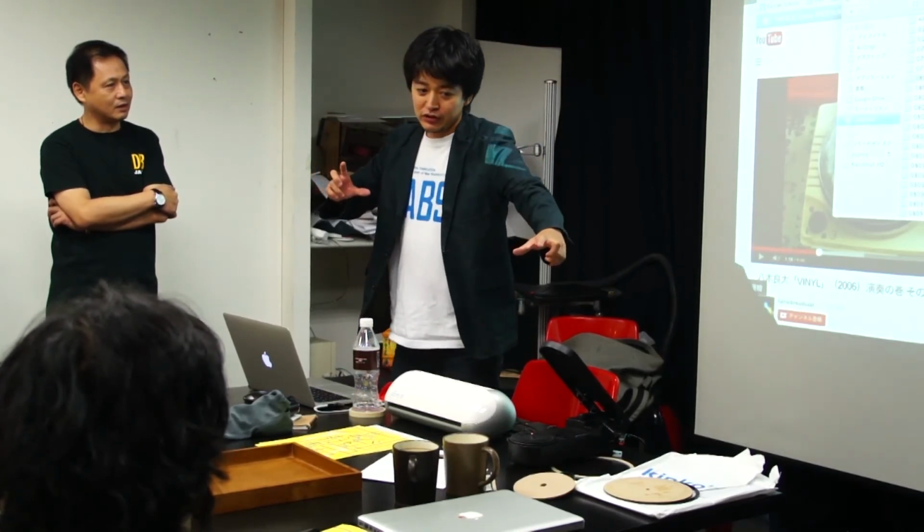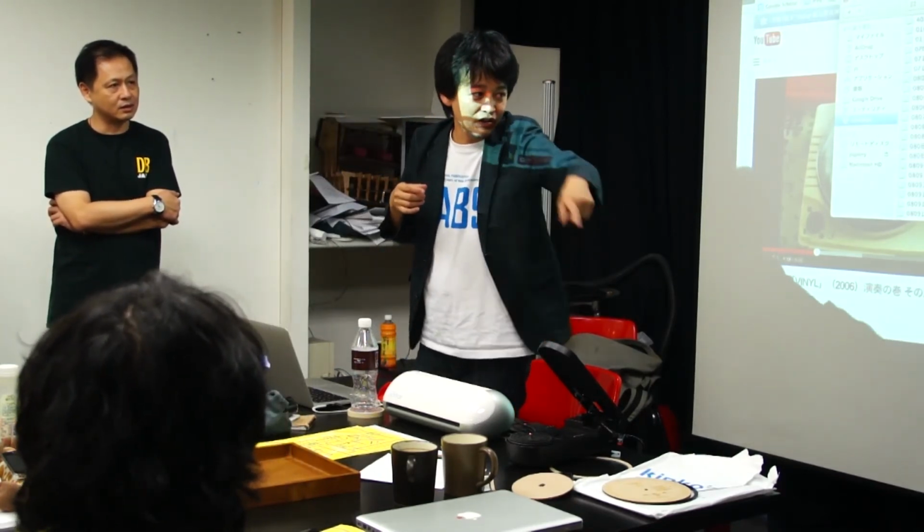So, for example, if the record has 100 waves, 100 vibrations, and it turns one turn per second, and if you have 100 waveform, you could have 100 hertz from the vibration of the stylus.